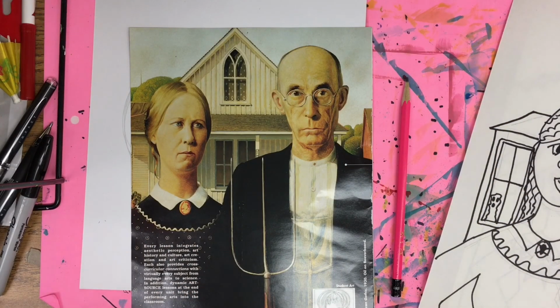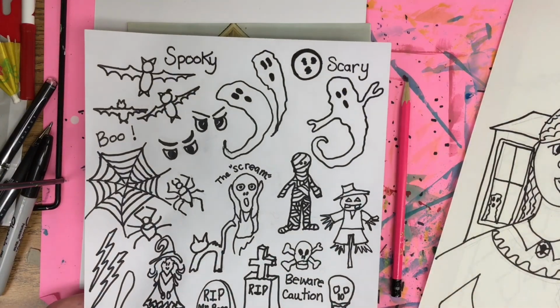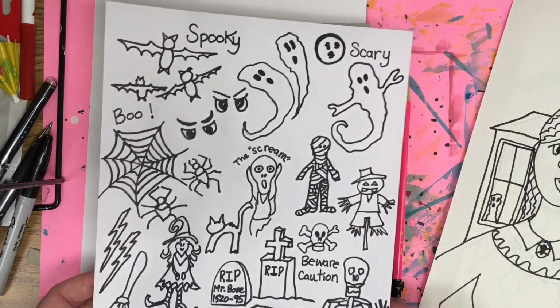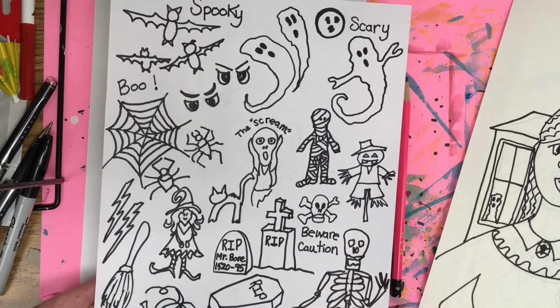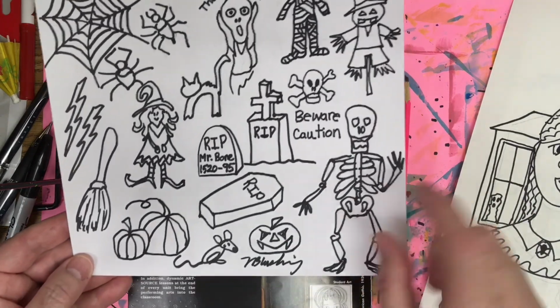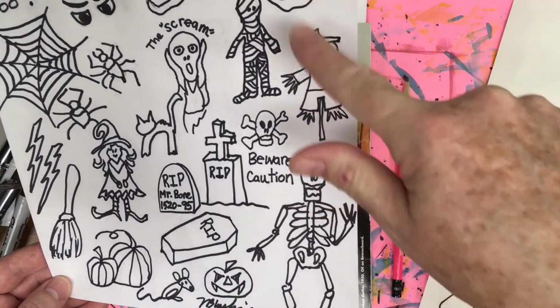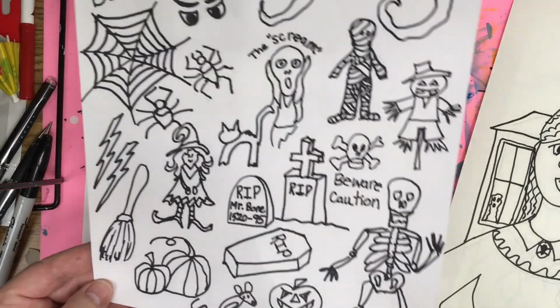I'm also going to give you to look at a spooky worksheet. Maybe these two are ghostly figures. And they can be cartoon figures, anime type character figures. But we're trying to go on the spooky side or the scary side. They could be witches and goblins. They could be skeleton figures. They could be looking like scarecrow figures, mummy figures, all different kinds.